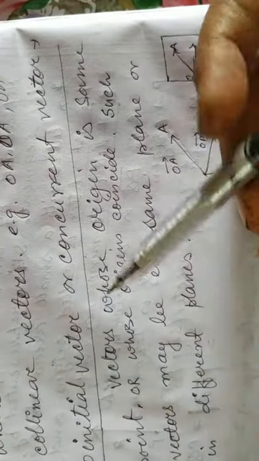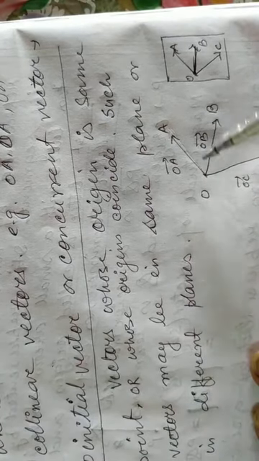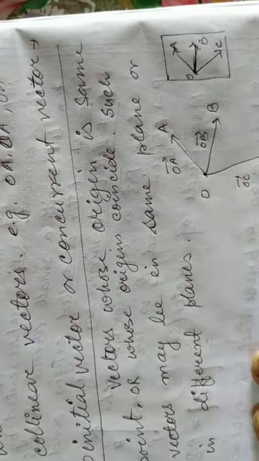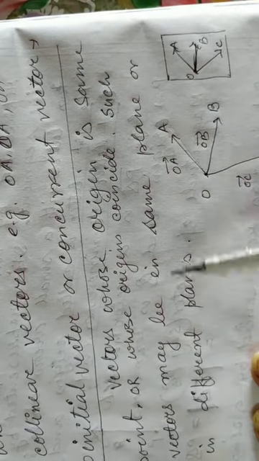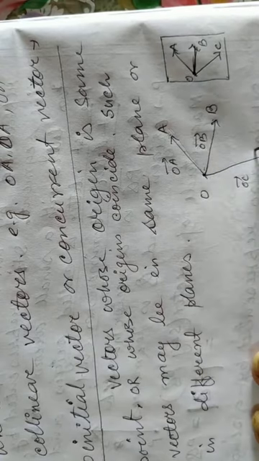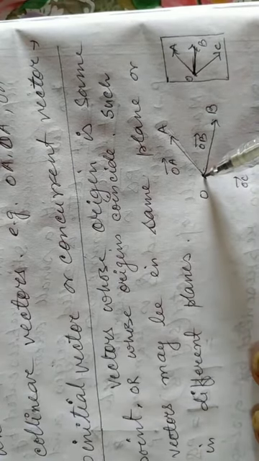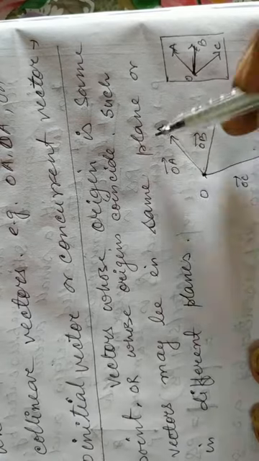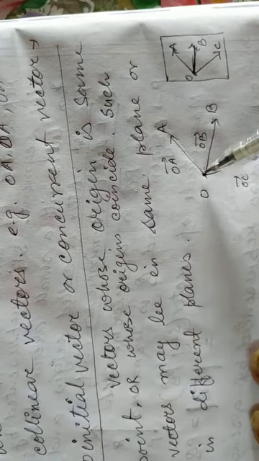Now next there is the co-initial vector. Co-initial vectors are those starting from the same point, that means their origin is the same. If some vectors have the same origin, like this OA vector, OB vector, OC vector, starting from this same point, these are said to be co-initial vectors or concurrent vectors. Now these vectors may be in the same plane or in different planes. So this is the co-initial vector.